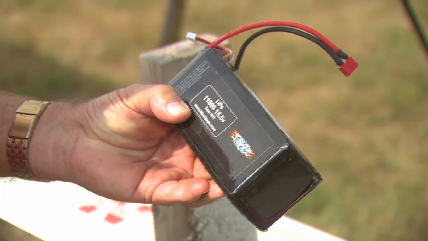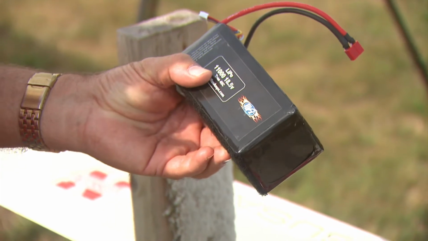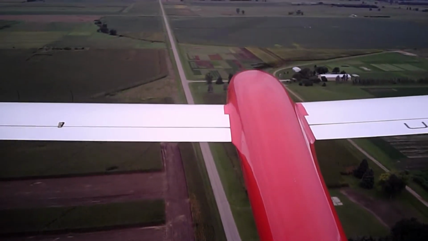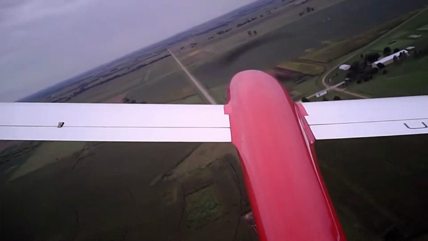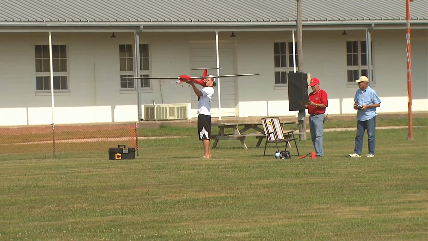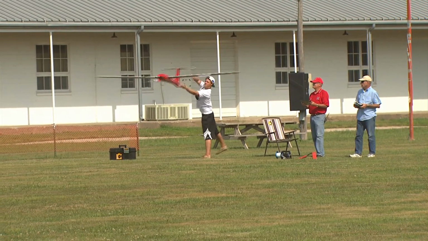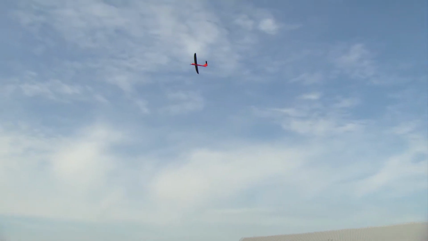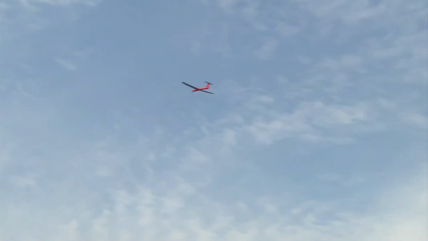It's an electric powered aircraft and tends to be used for covering larger areas over fields and crops to identify potential areas of concern. For launch on something like this, we use a winch launch, where the electric powered winch is used to bring this aircraft up into the air.